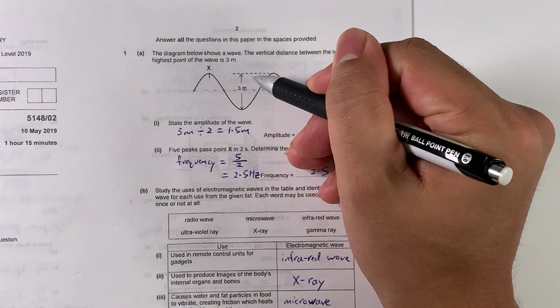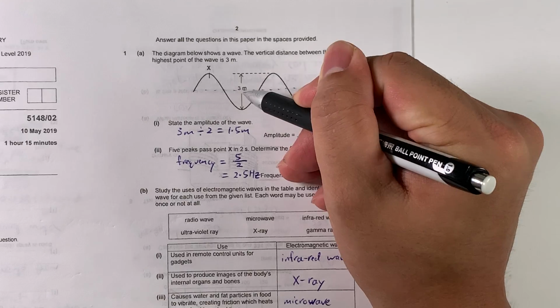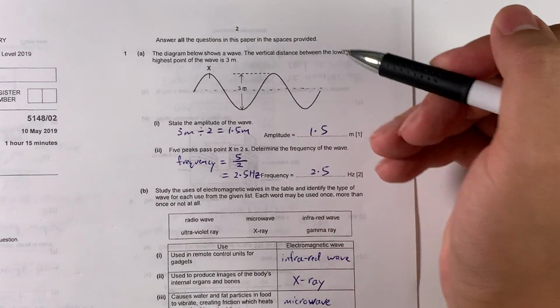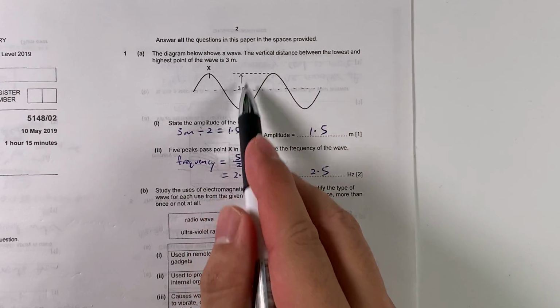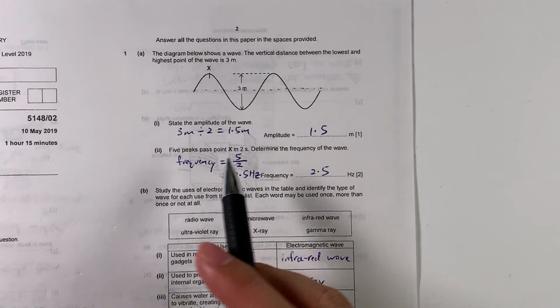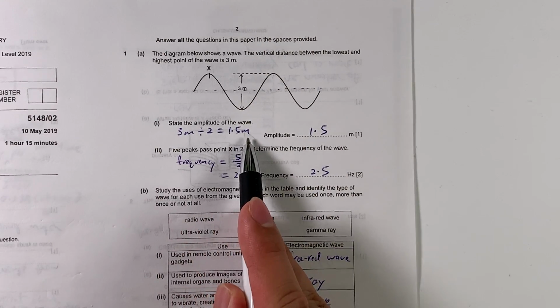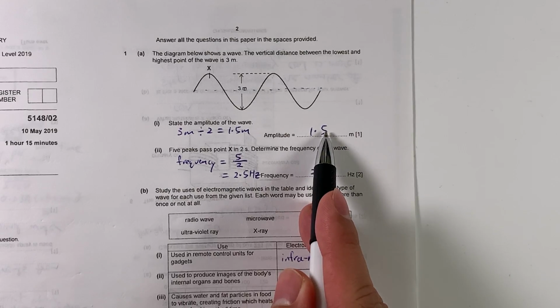So we divide equally into half. The top is amplitude, the bottom here is also amplitude. With that understanding, it just means that this 3 meters is actually 2 amplitudes. So that's why we take 3 meters, divide by 2, and I'll get 1.5 meters.